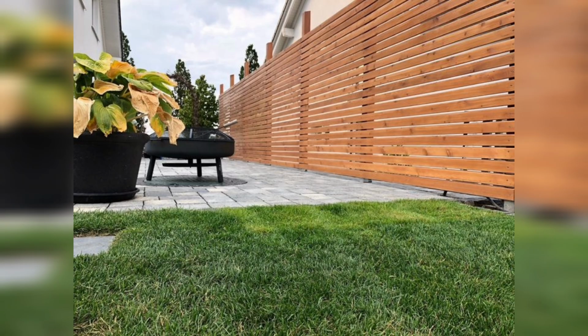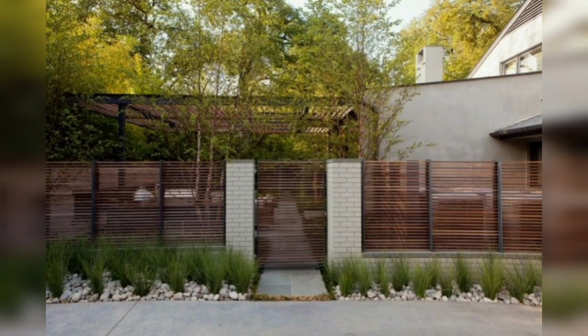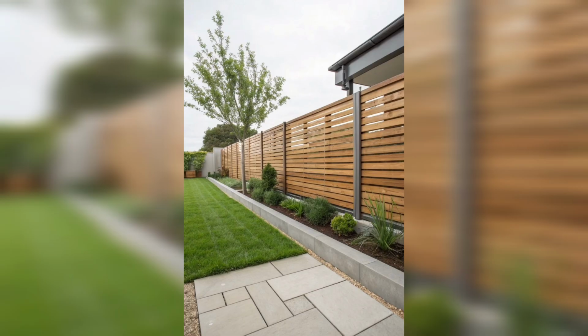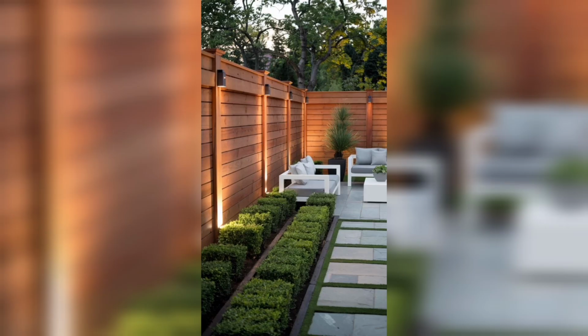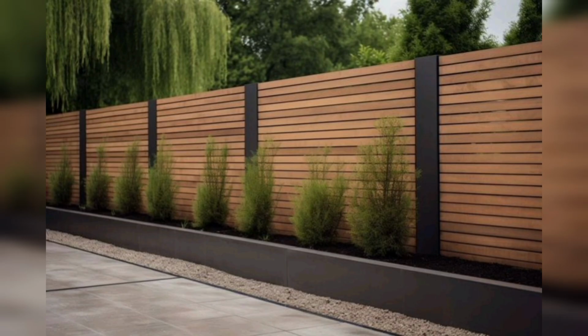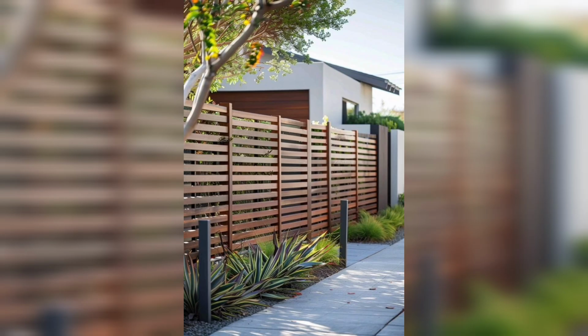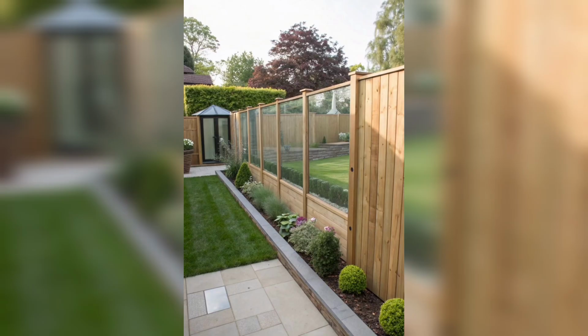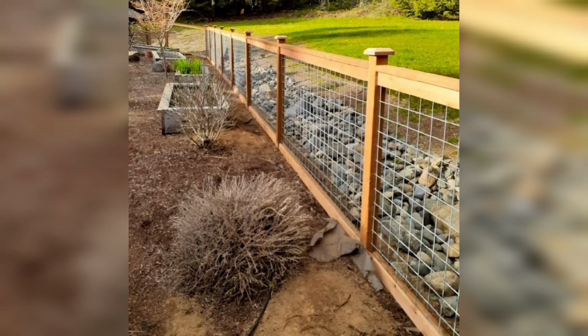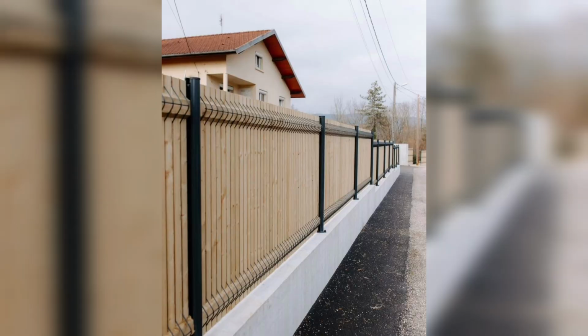Decorative metal screens. Modern homeowners often choose decorative metal screens as a stylish alternative for fences. These cut panels come in various patterns for geometric designs to full and can be visual highlights of your yard.